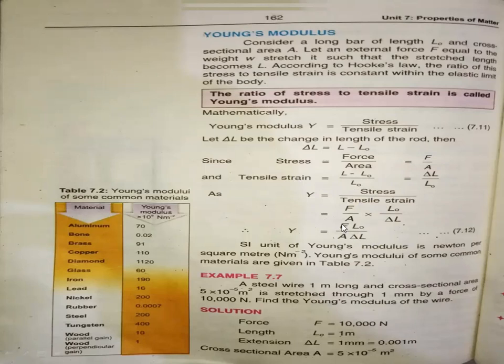Since we want to find out the SI unit of Young's modulus, you know the unit of length is meter and the unit of this length is meter. This meter will be cancelled with this meter. So the unit of force is Newton and the unit of area is meter square. If you take meter square on the top, it will be m minus 2. So the SI unit of Young's modulus is Newton per square meter, which is denoted with N m minus 2.